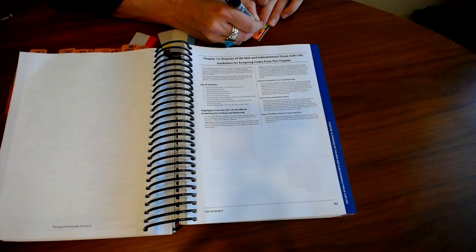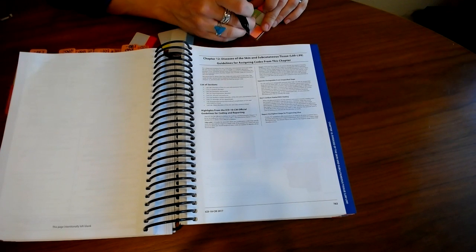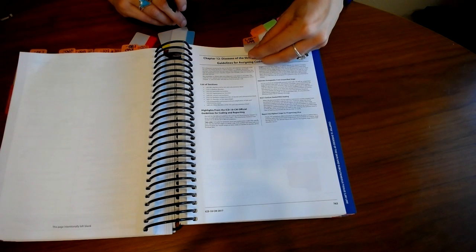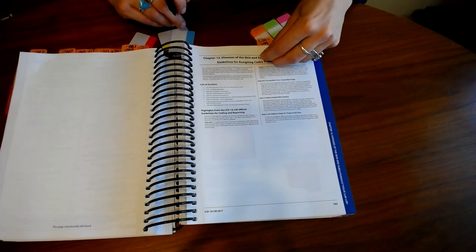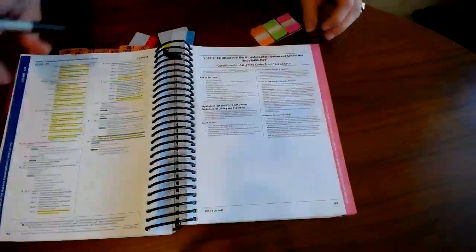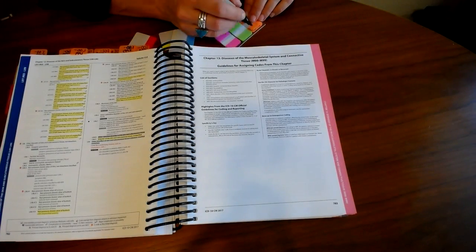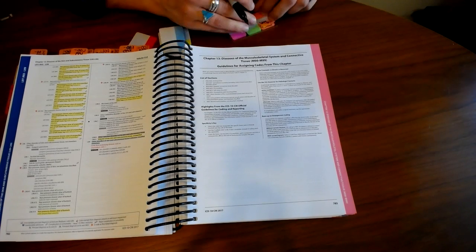L00 through L99, diseases of the skin and subcutaneous tissue. This is like your ulcers, your pressure ulcers, psoriasis. Musculoskeletal system and connective tissue, code range M00 through M99.